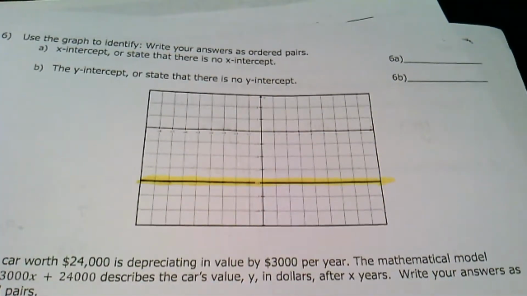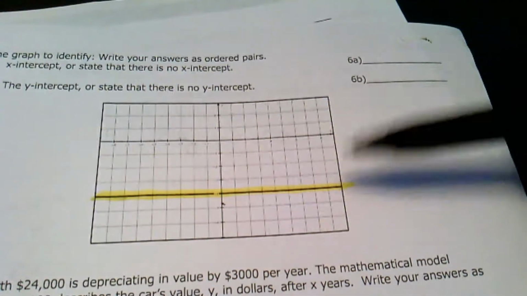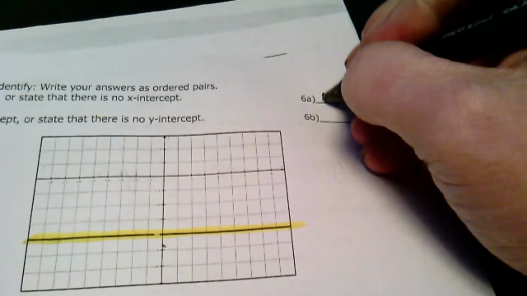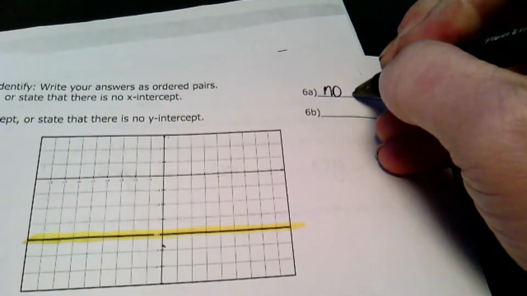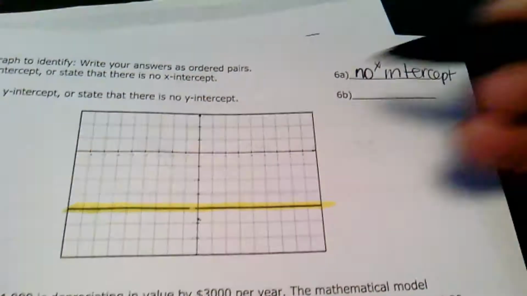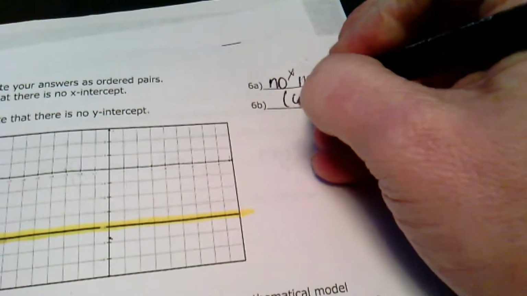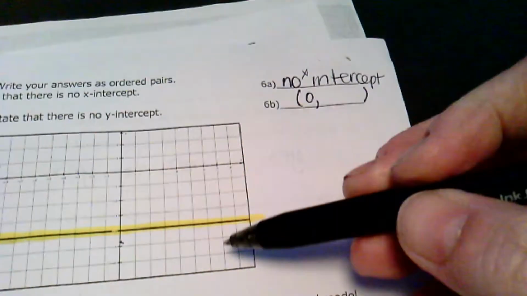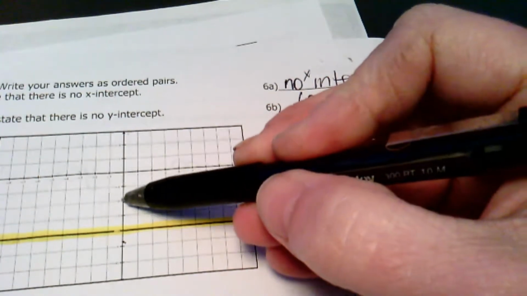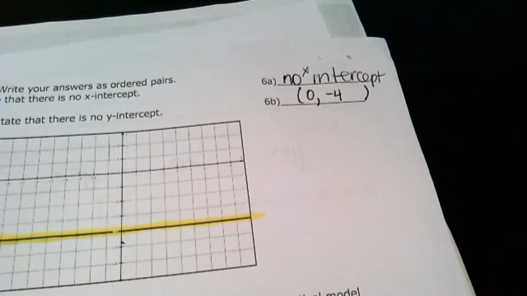right here. Alright, so what is our x-intercept on here? Here's our x. It never touches it, ever. So there is no intercept for x, I should say x-intercept. Now on our y, it does hit our y, and it says write them as ordered pairs. So we know our x will be 0, because that always happens. And then we have 1, 2, 3, 4, and that's in the negative for our y. So there's our ordered pair.